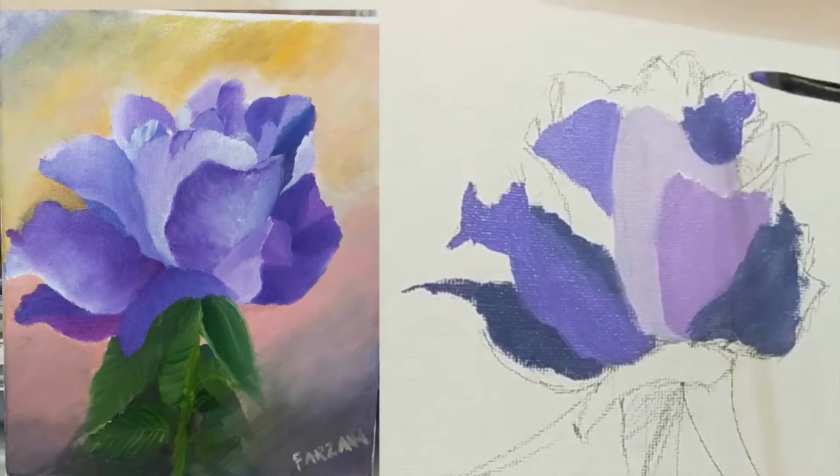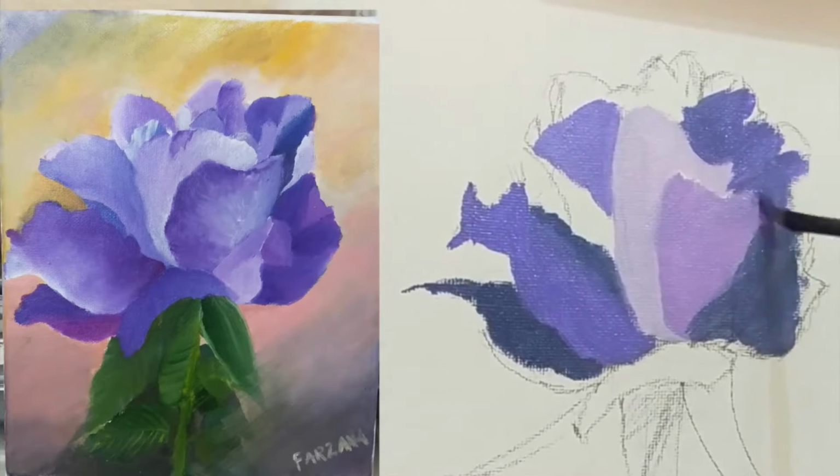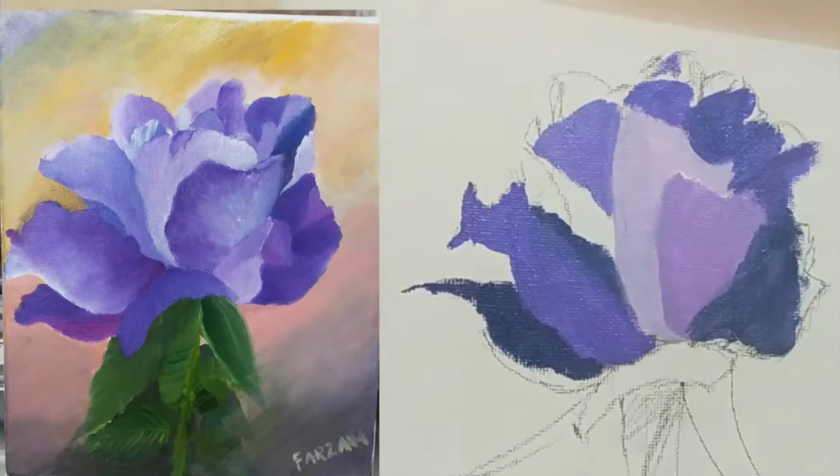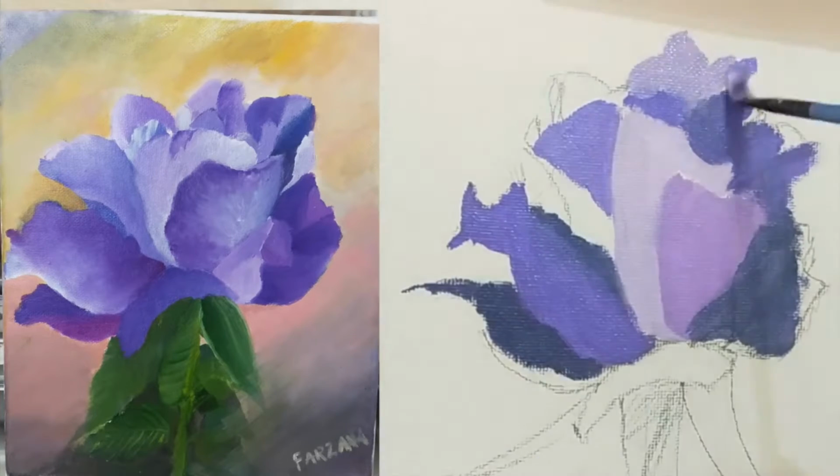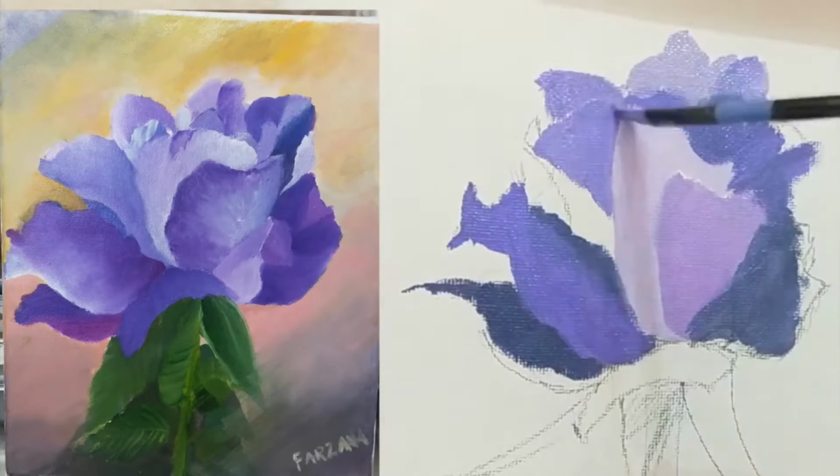Hue. Another word for color. By adding a descriptor word to a color, we can describe the color more specifically. Yellow is a color. Lemon yellow is a more specific color of yellow.